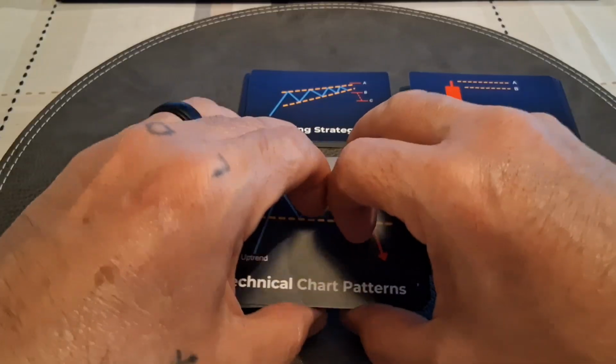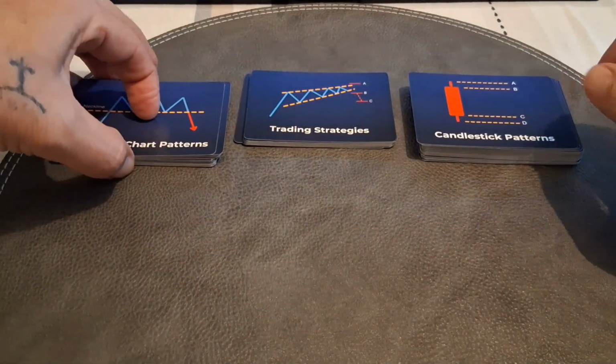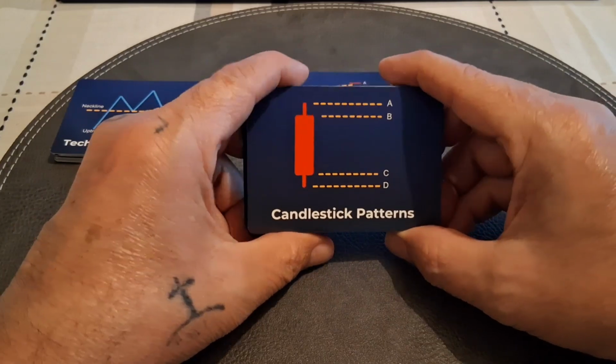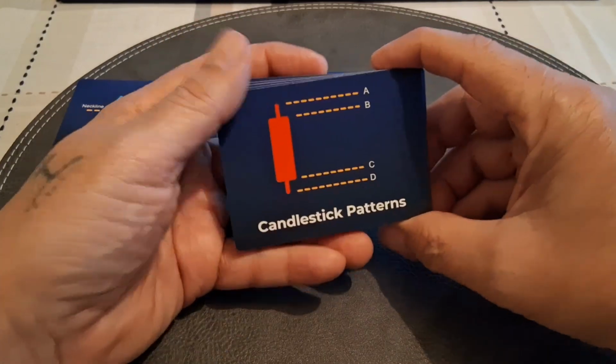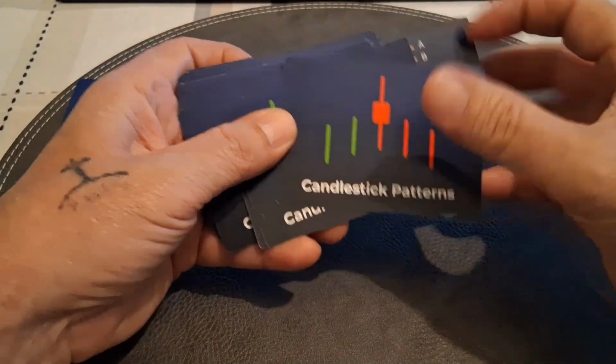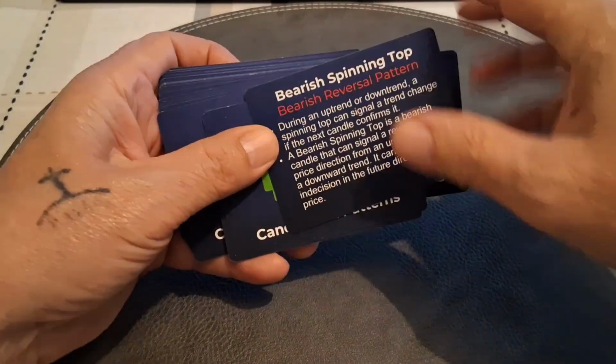And then you come back to over here. These are the candlestick patterns. Now these are candlestick patterns, and this got a bunch of them right here too. This got the whole bunch of them. Look right there. Flip around the back. What do you got right there?